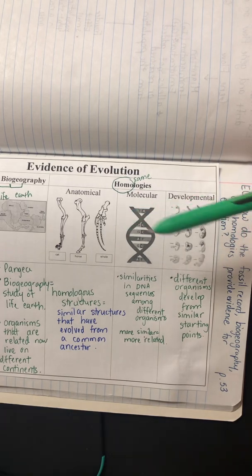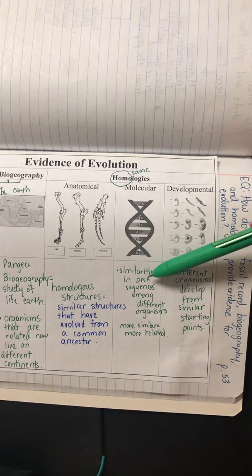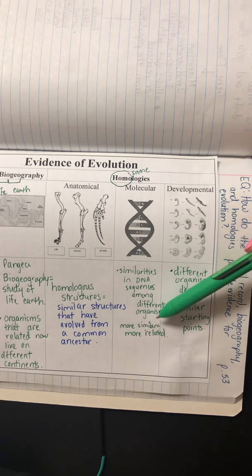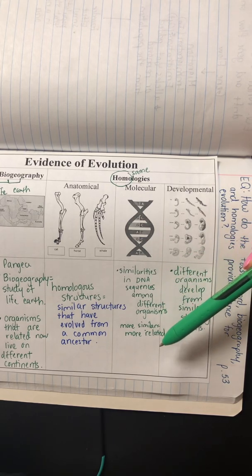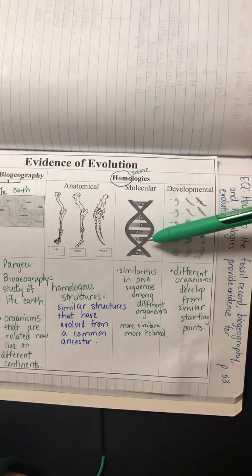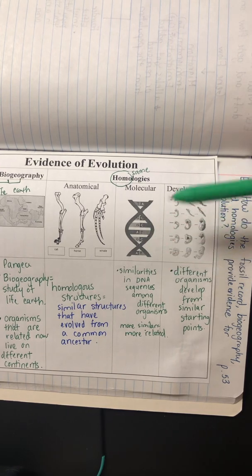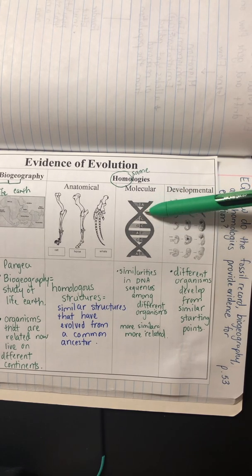Different function, though. You have molecular homologies, and that's simply that more similarities in DNA equals more related. The more similar the DNA is, the patterns, the sequences, the amino acids, the more likely it is the two organisms are closely related. And again, if we count the differences, we can figure out relationships and common ancestry.